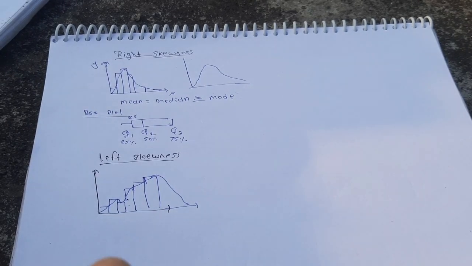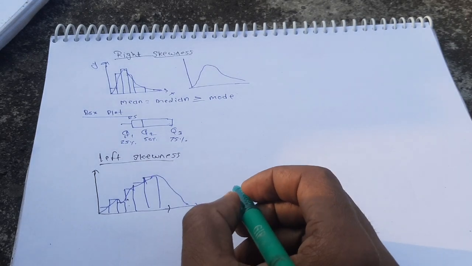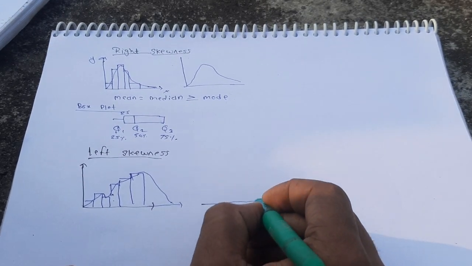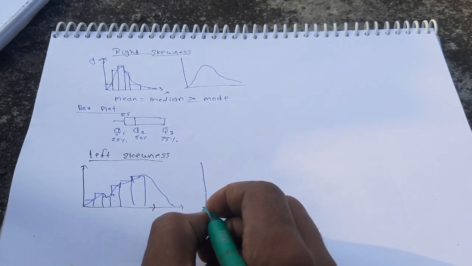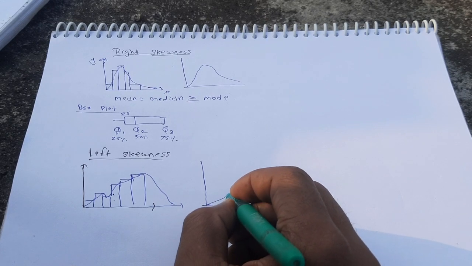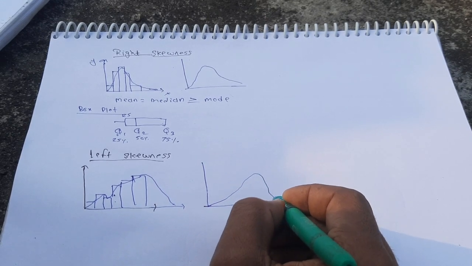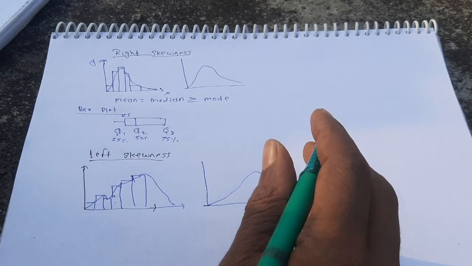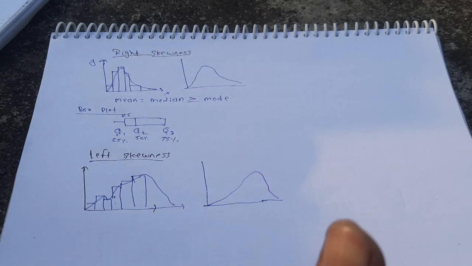This is your left skewness, right? In simple terms, the graph looks in that form, and that is the left skewness of any graph.